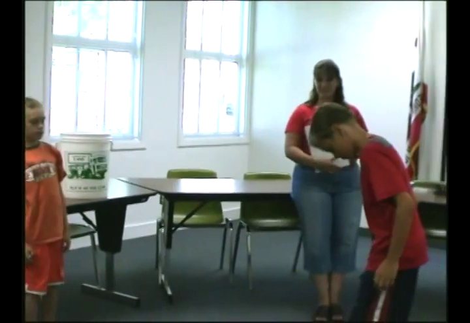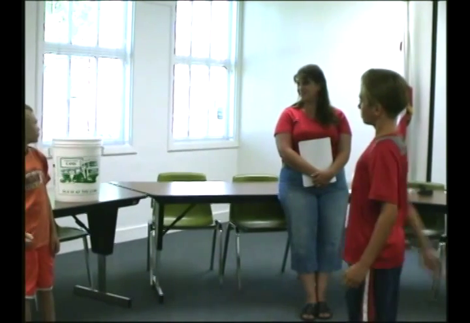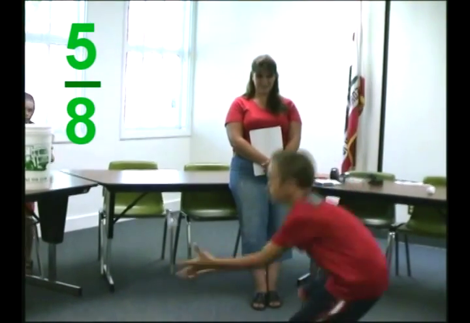Okay, I'm going to ask you what fraction he's at next. So he's at 5 out of 7 right now. Nice try. So you've made 5 out of 8. Very good. So move up 1. Now the students are writing down their fractions. In just a moment, they will be putting them on a number line.